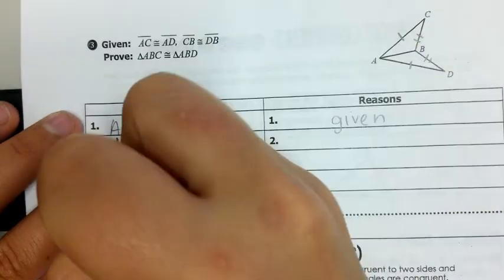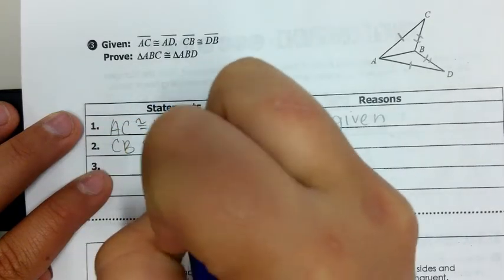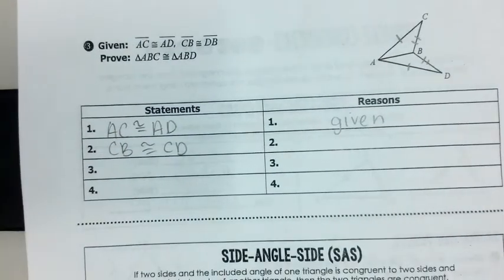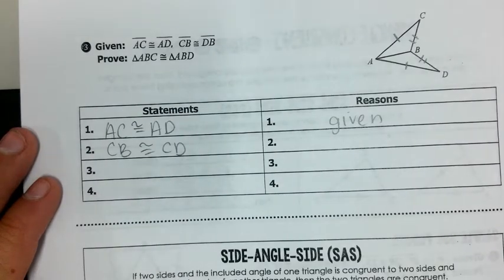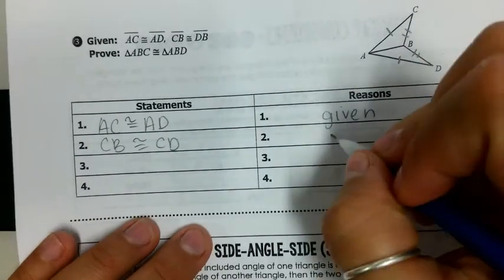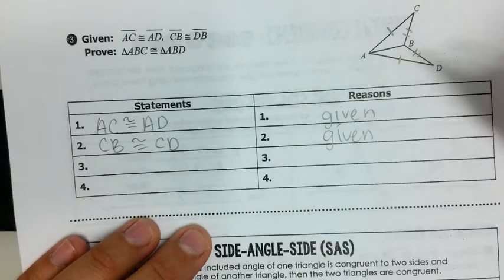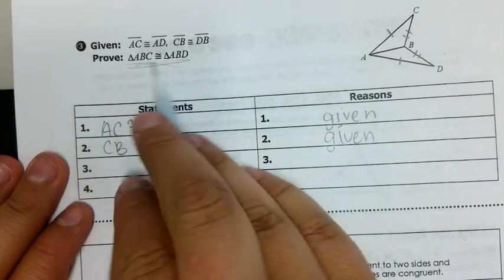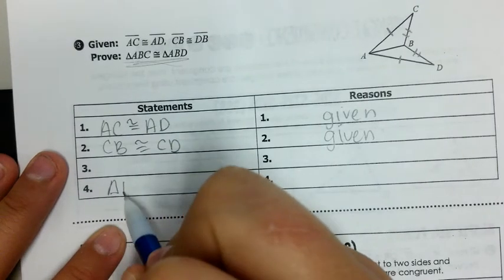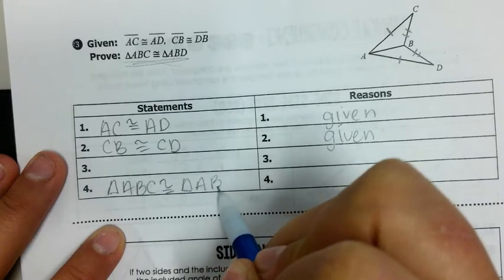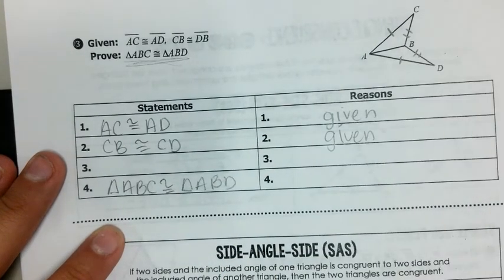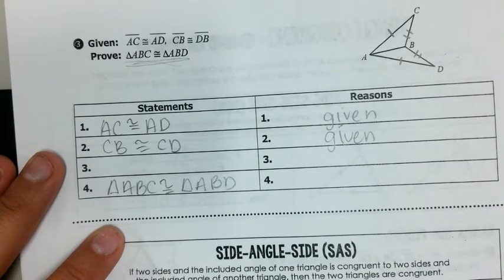CB is congruent to CD. Sorry, that was given. Then we're always going to write what we want to prove on the last line. We don't know the reason yet, but obviously right now we're doing all sides, so that's going to be the outcome, but we've got to wait.